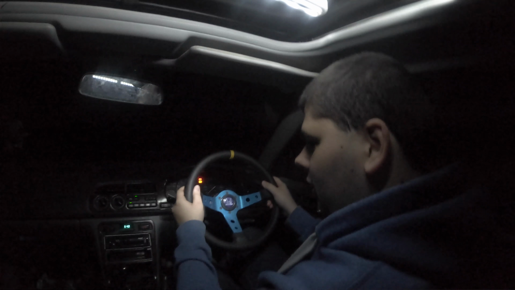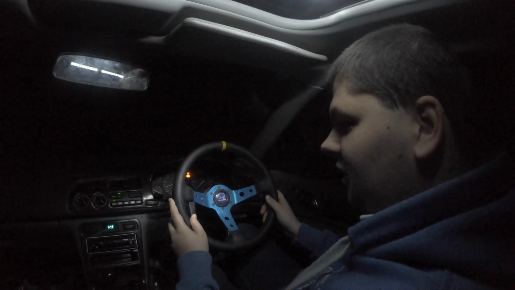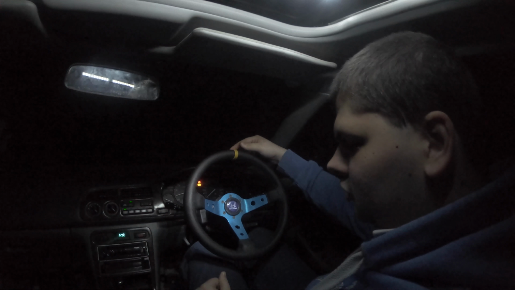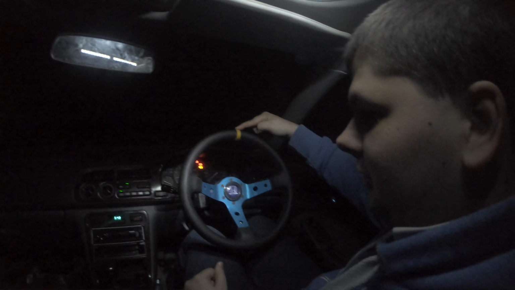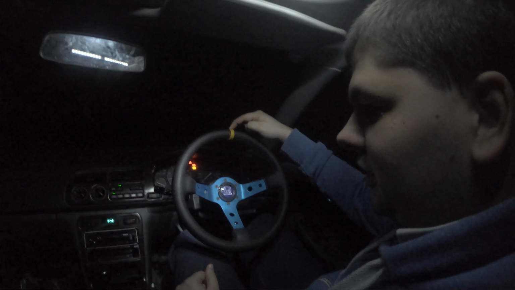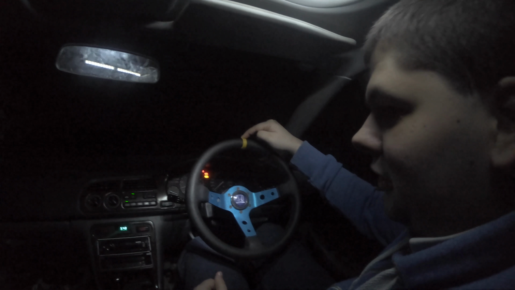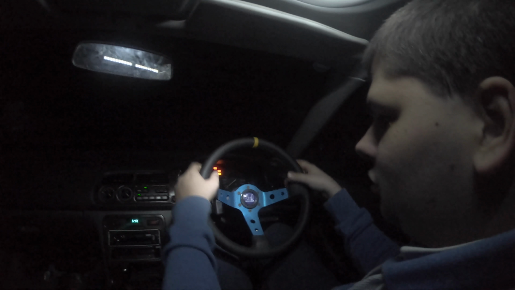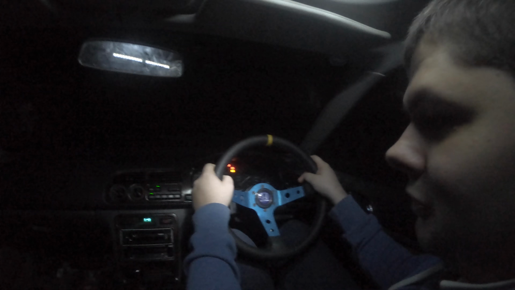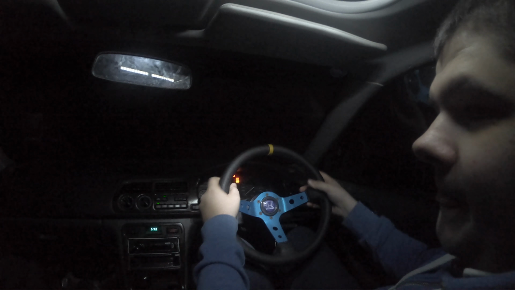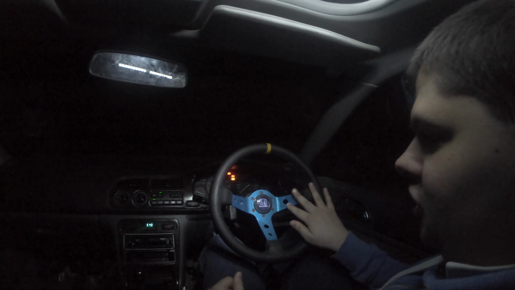So on the top of the steering wheel, as you'll hopefully be able to see, there's a little notch just under where my finger is, and that will always be the direction the car will be going in. So at the moment that's at what we call 12 o'clock, which is straight on. So the navigation works a bit like a clock system.